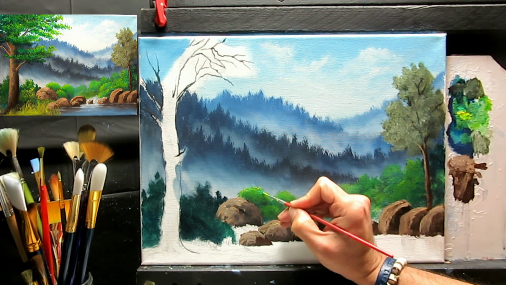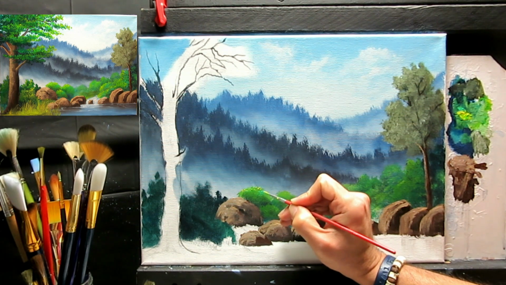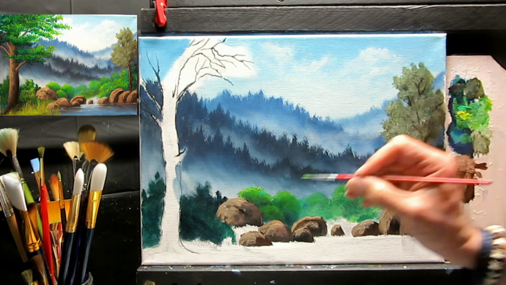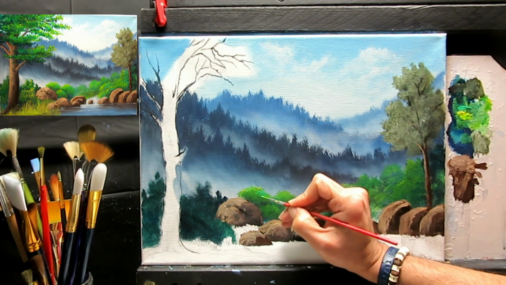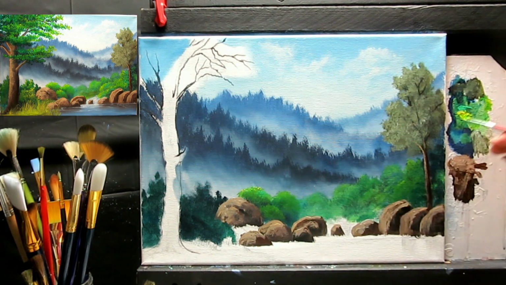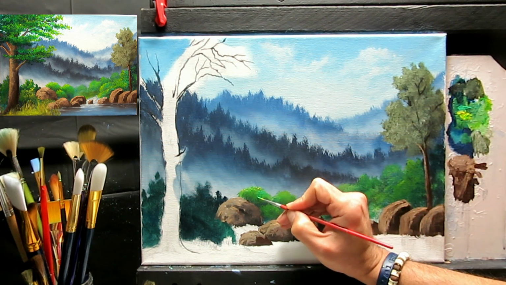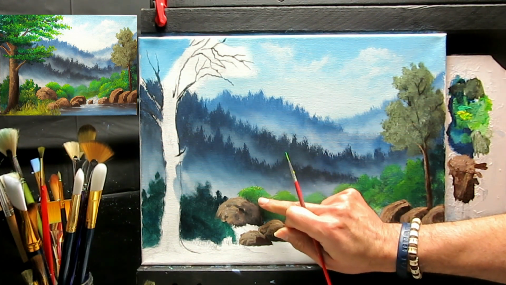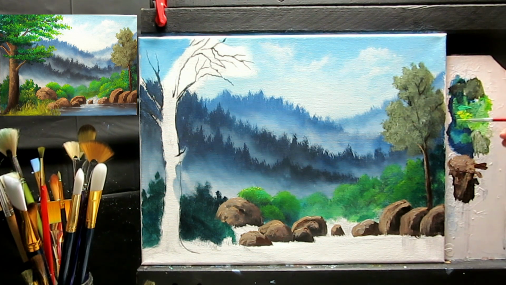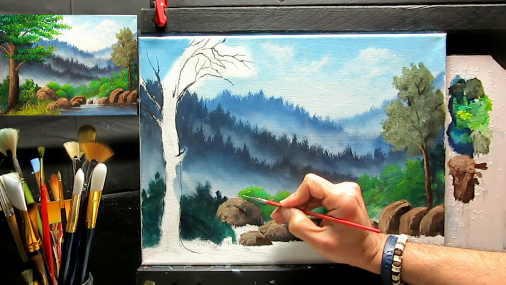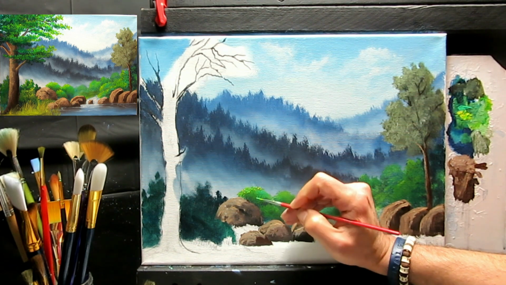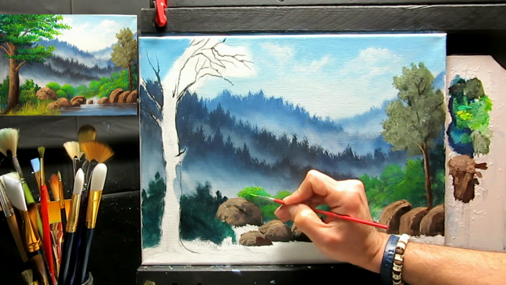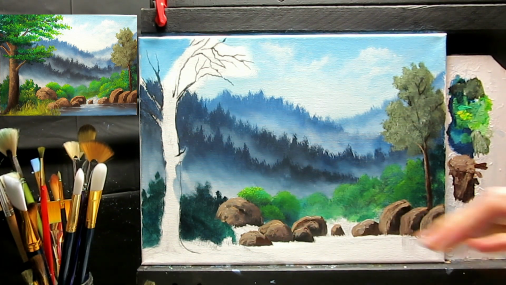Maybe more light green on the shadow side. Just light green by itself. And I don't want to do it all over, just the top, and maybe some yellow to the highlighted side.